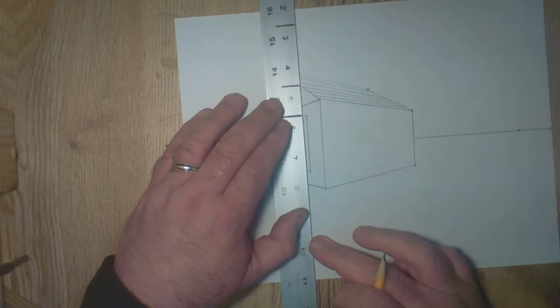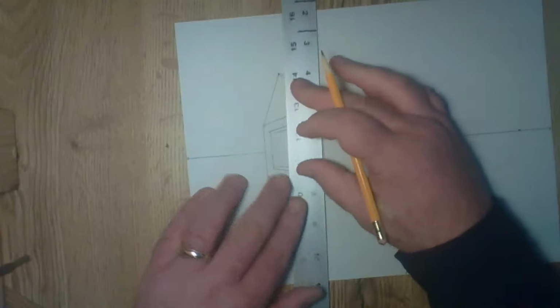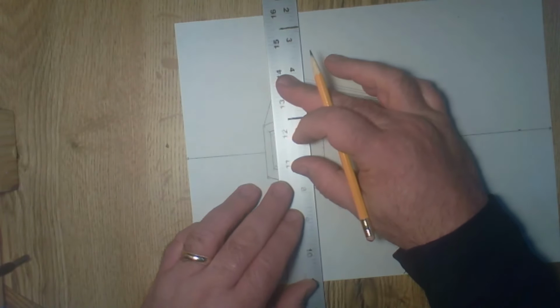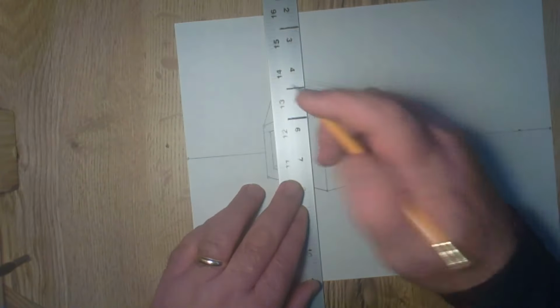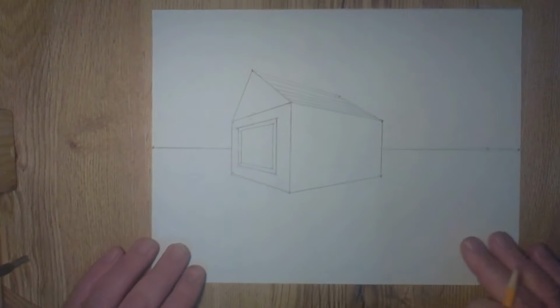So they'll be parallel. So here I am sharpening up the frame to our bay window.